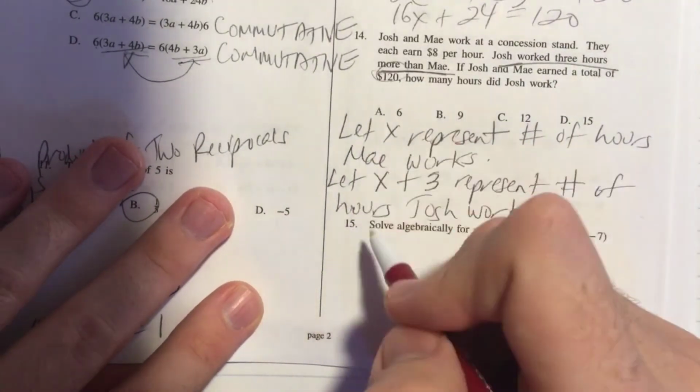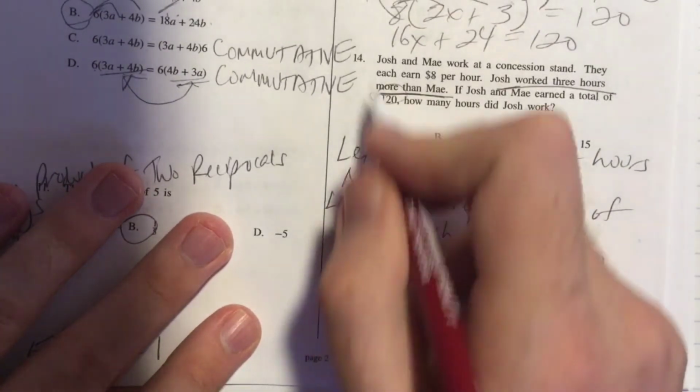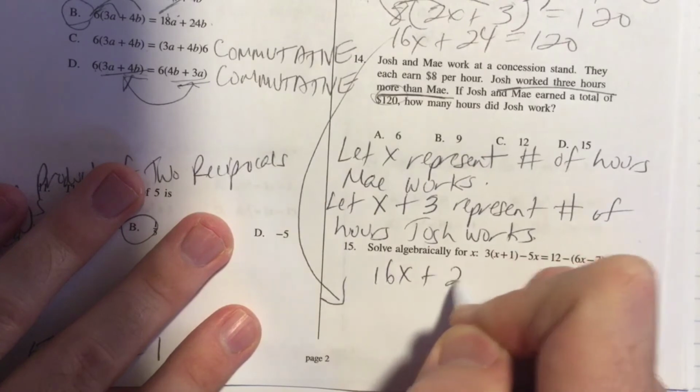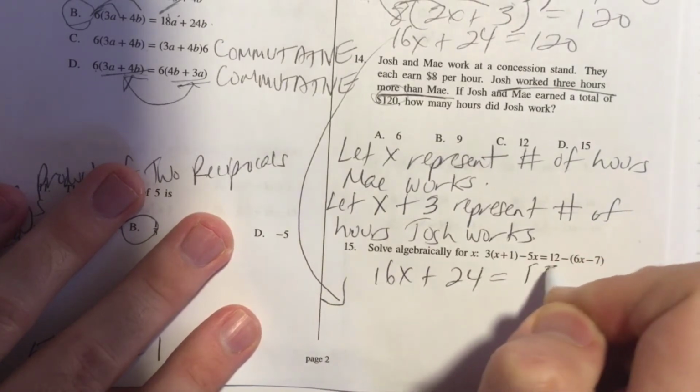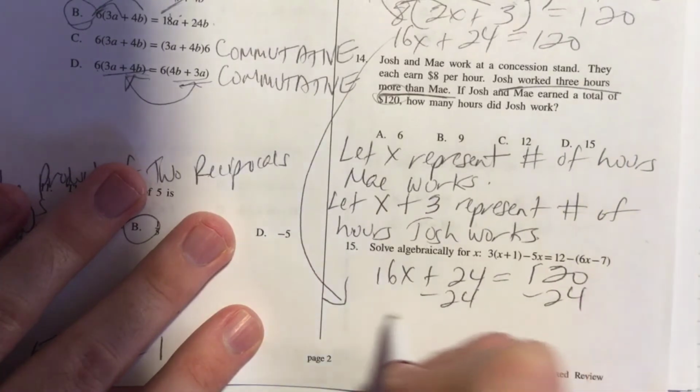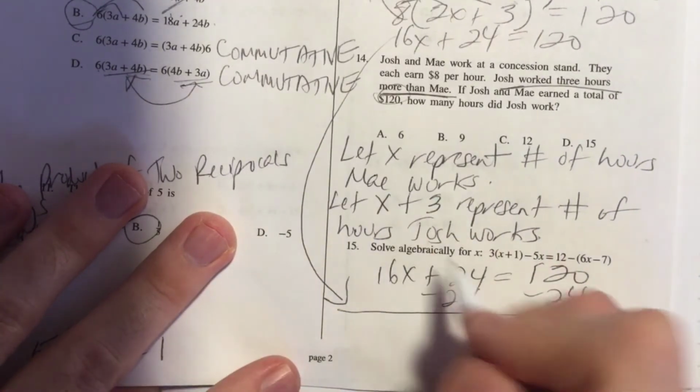I'll do 15 on loose leaf. So the next part would be that we now have 16X plus 24 is equal to 120. Take away 24 from both sides. That would be your first step.